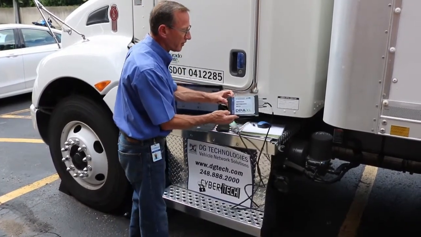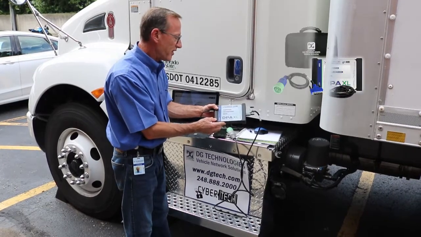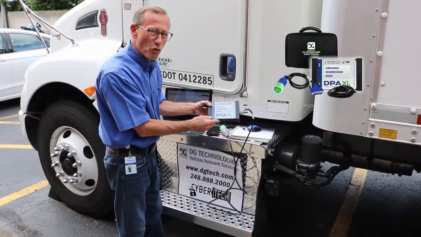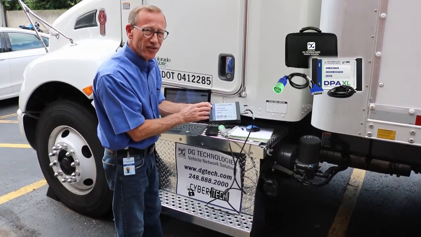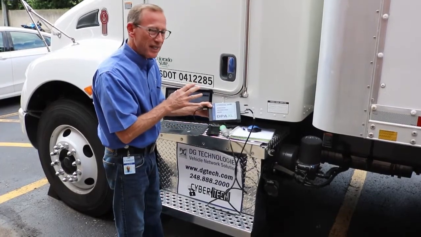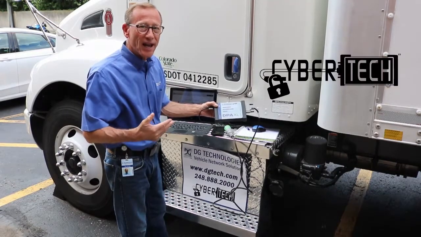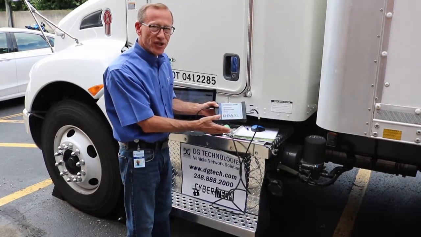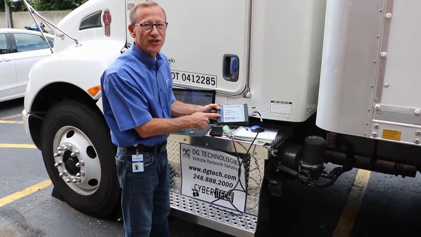We'll be using our brand new DPA XL diagnostic interface adapter for this demonstration. Keep in mind, this tool was designed through our CyberTech brand team, enabling cybersecurity protection through CyberGuard inside.